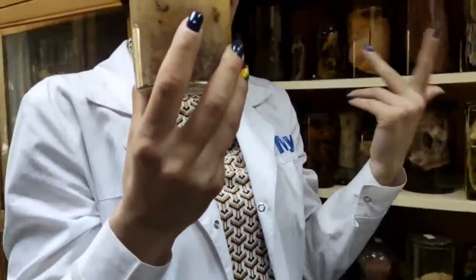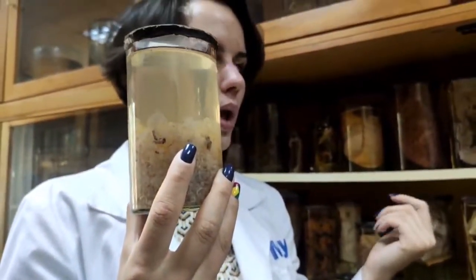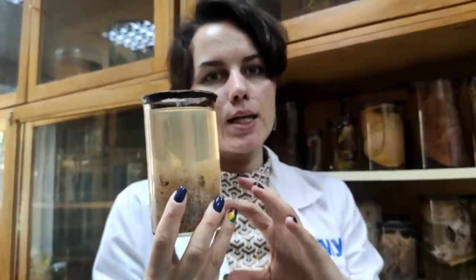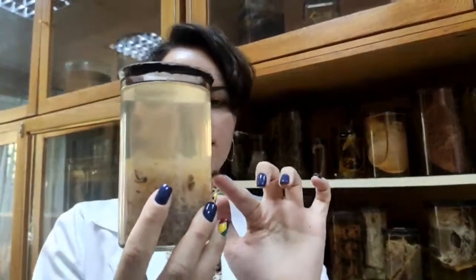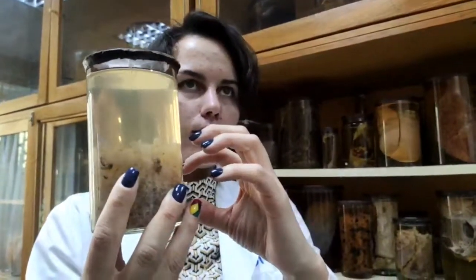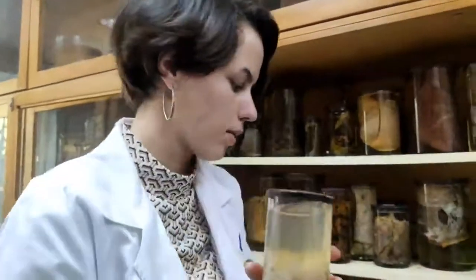It can grow into the wall of the uterus. In this case, we call it invasive hydatidiform mole, and sometimes it can spread in a hematogenous way all over the body. And if these small particles become a malignant tumor, this malignant tumor is called choriocarcinoma because it's developed from chorionic epithelium.